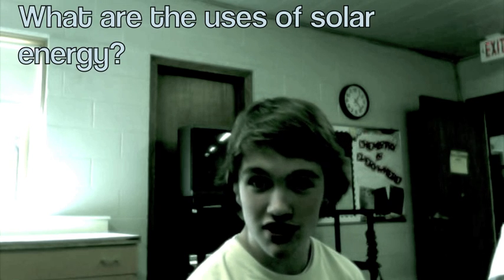What are the uses of solar energy? Solar energy can be used to produce heat. This type of energy has the ability to heat water, liquids, and spaces. Solar energy heats water for use in homes, buildings, and swimming pools. Solar energy is widely used to heat fluids. It even has the capacity to power a turbine large enough to generate electricity.